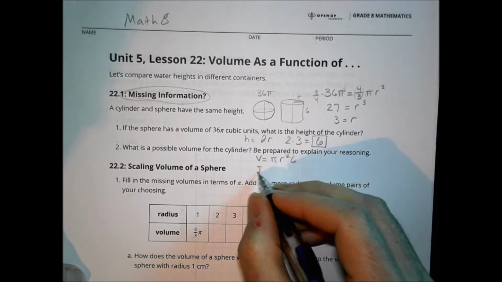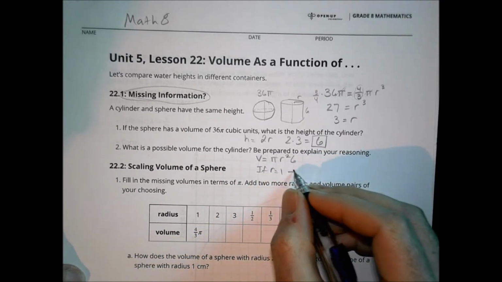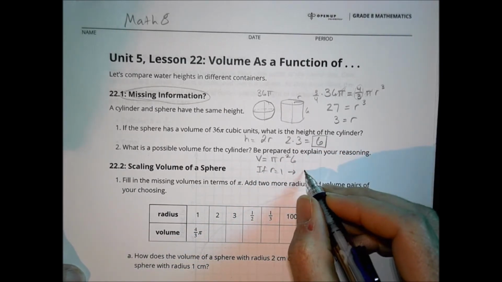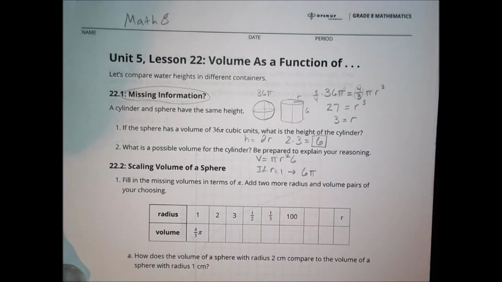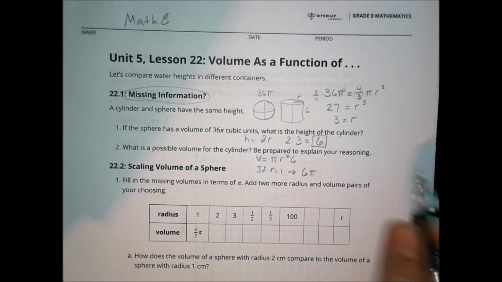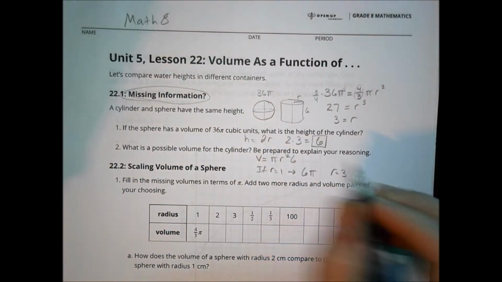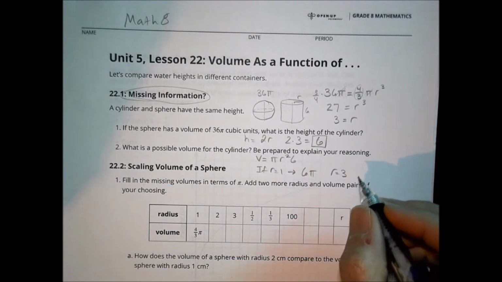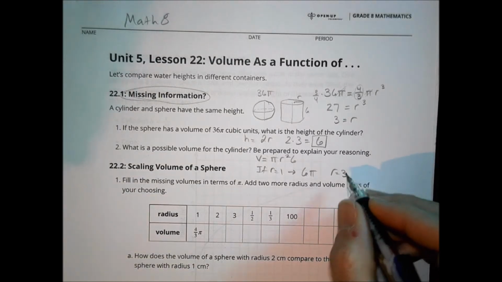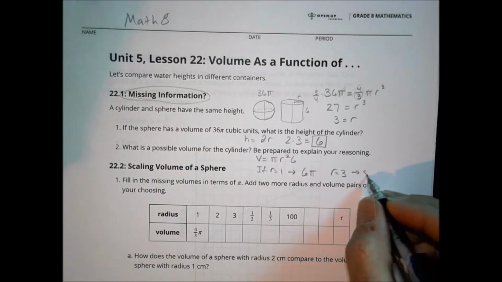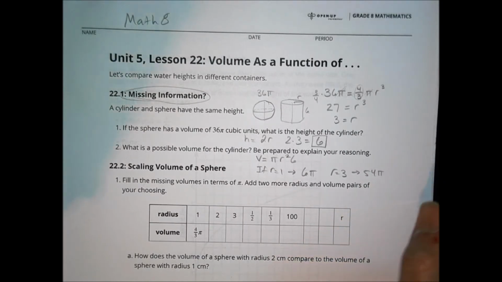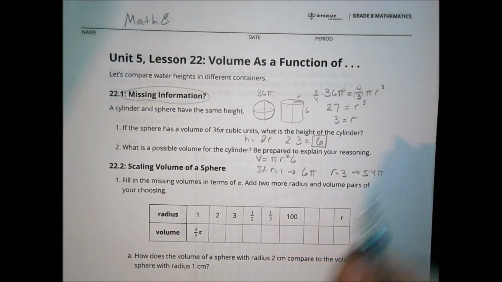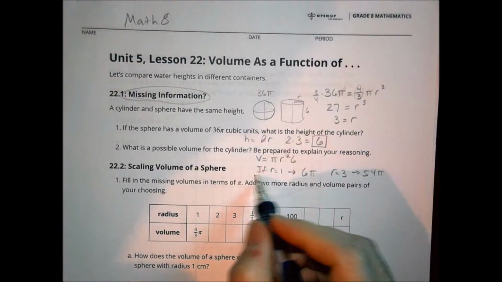If, for example, the radius equaled 1, we would say that the volume would be 6 pi. But we're not sure if that's what the radius is going to be. If the radius was equal to 3, like it was for the sphere, then you'd have 3 squared, which is 9, and then 9 times 6 is going to be 54 pi. So if it had the same radius as the sphere, it would have a greater volume, which makes sense, because the cylinder is going to have a bigger volume than the sphere if they're sharing the same radius. But we don't know that. That's a big if.